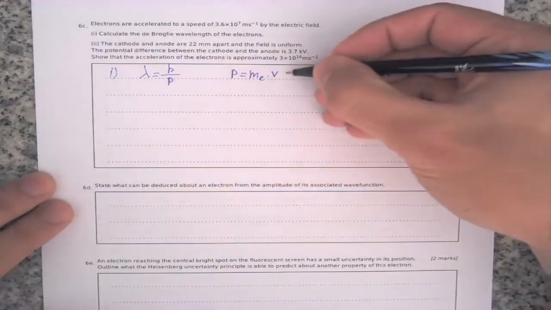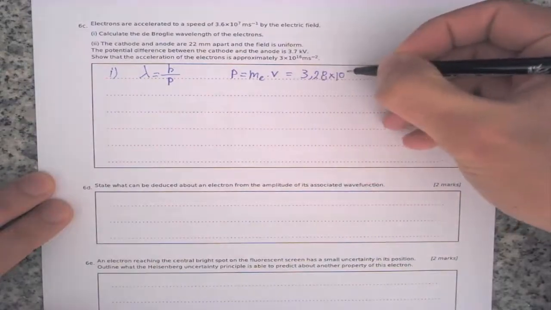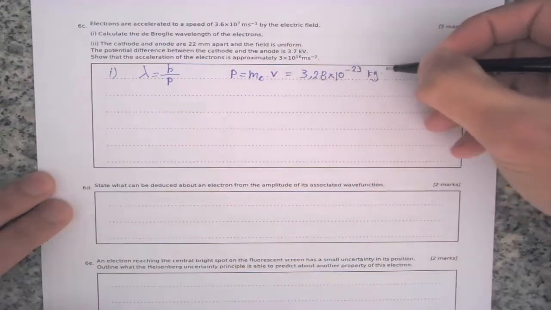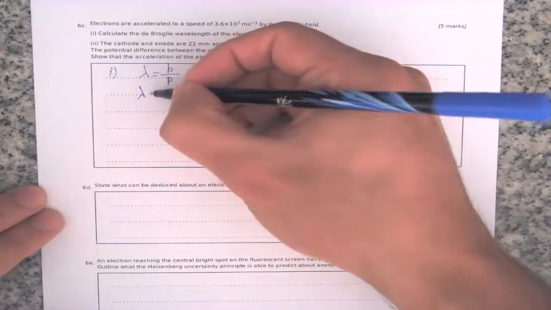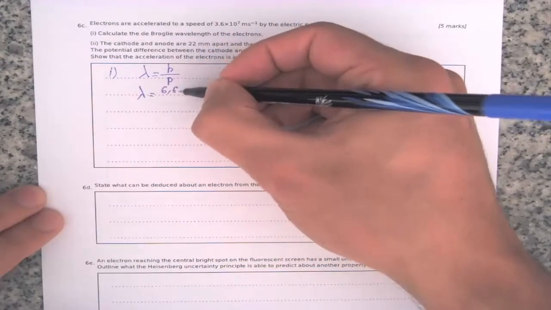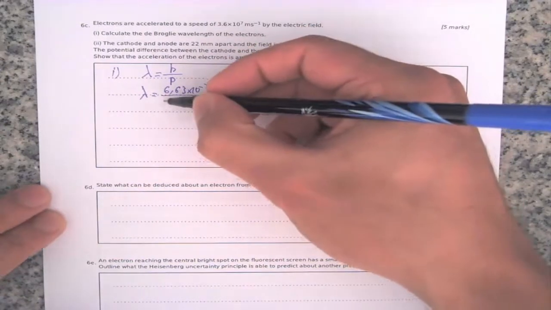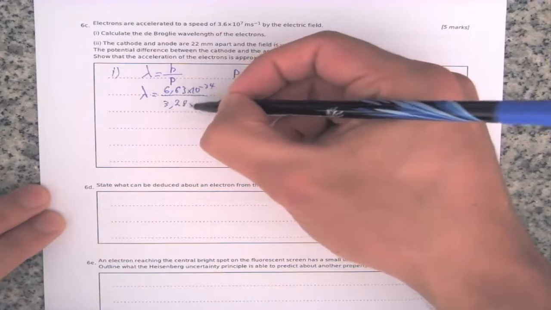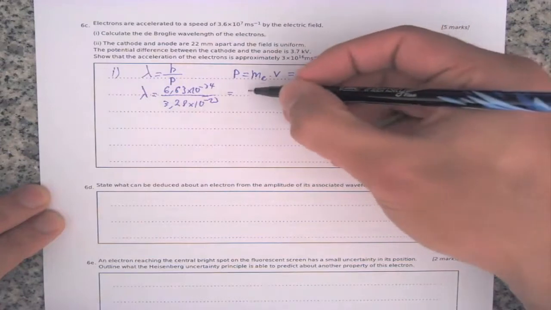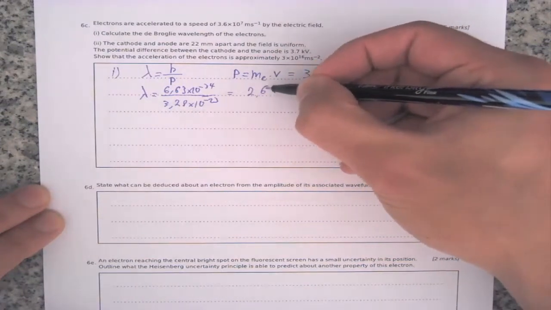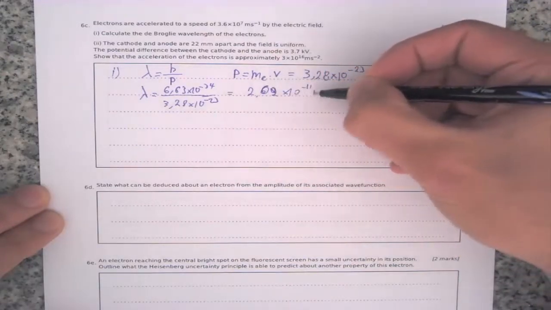So having these numbers, if you do your calculations here, you're going to find a value of 3.28 times 10 to the power of negative 23 kilograms times meters per second. So having that, we can apply this in the formula. Of course, h, Planck's constant, is 6.63 times 10 to the power of negative 34. These are just the numbers that we use. So, over 3.28 times 10 to the power of negative 23. You do the math here, and what do you find? You find a value of 2.02 times 10 to the power of negative 11 meters.